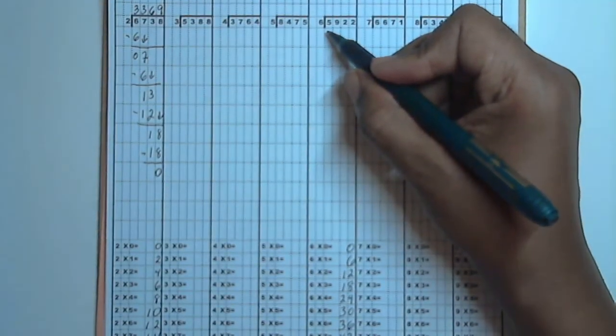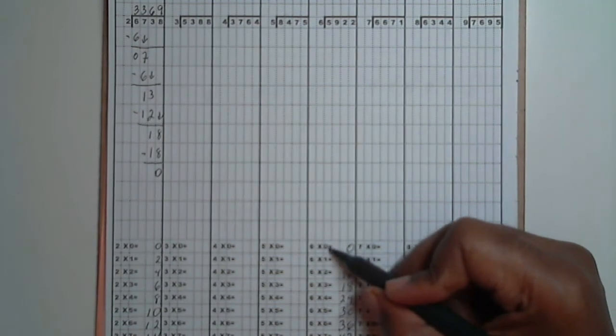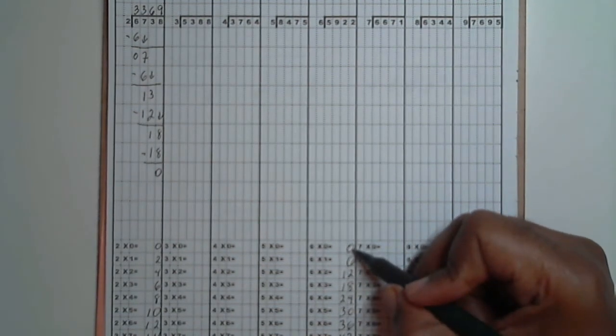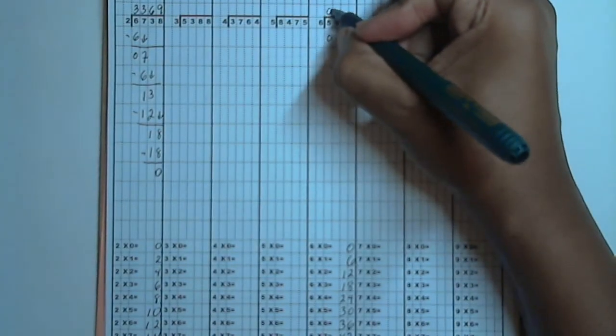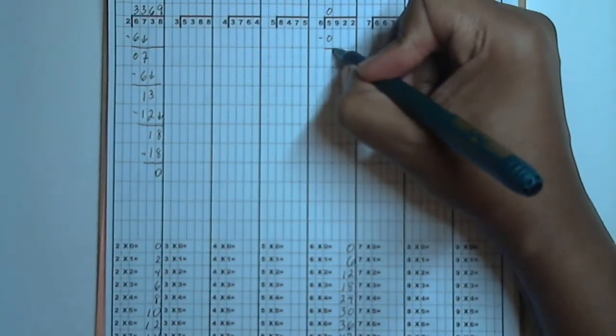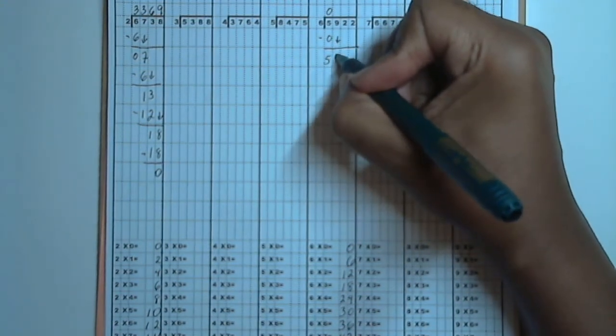Okay, now let's go back and we'll find the closest thing to 5 in the 6 times tables. The closest thing to 5 in the 6 times tables is actually 0, the multiplier of 0. So we'll put 0 below and 0 above. 0 below and 0 above. Now we'll subtract and we get 5 and we bring down the 9.